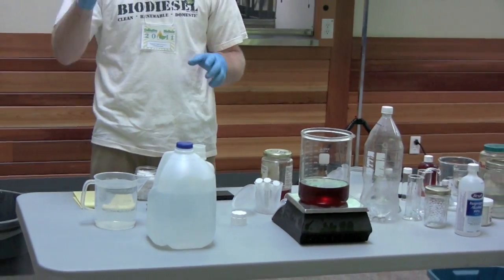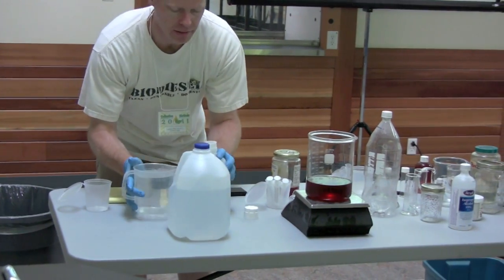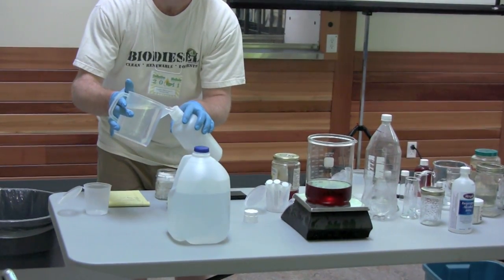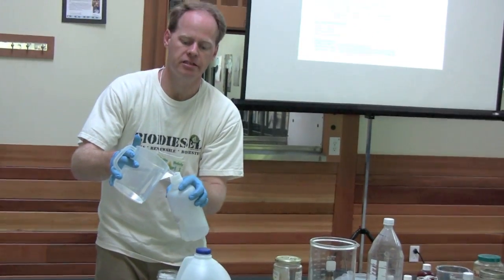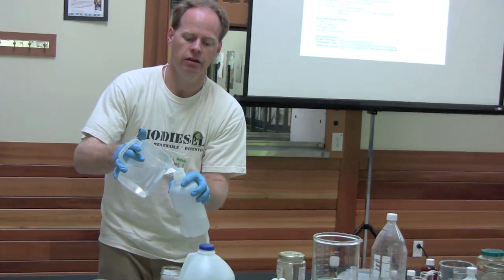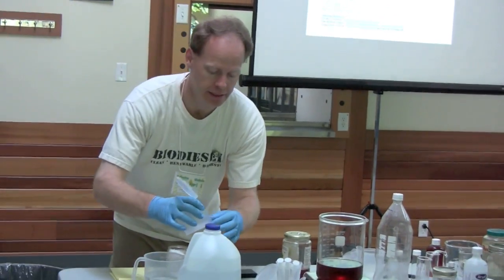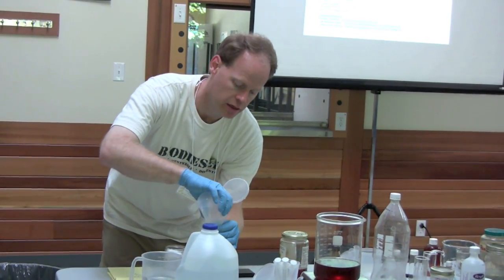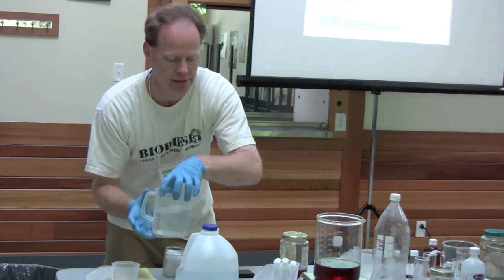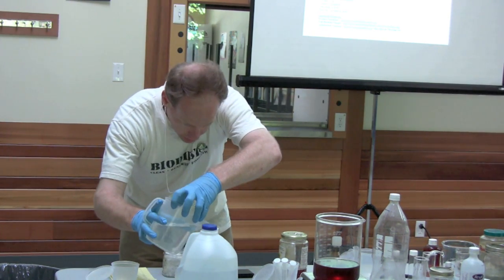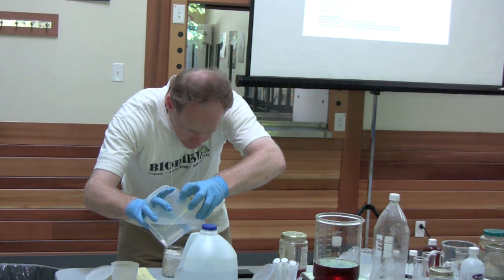So there's 1 gram. I'm gonna actually pour this in my bottle halfway. So I'm gonna put half of this liter of water into the bottle. Then I'm gonna mix my catalyst in. Then I'm gonna put the rest. The reason for that is obvious, it just helps it mix better. And it's also easier than trying to dump catalyst in a very, very full bottle.